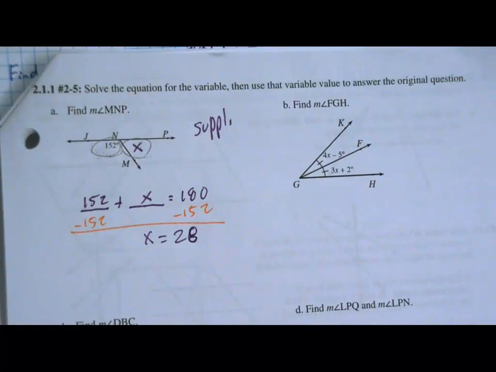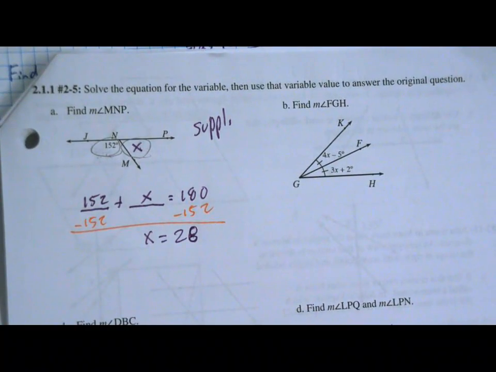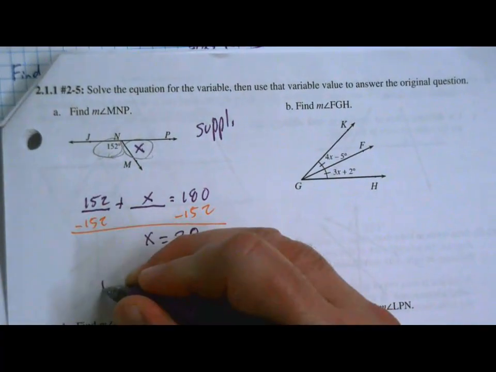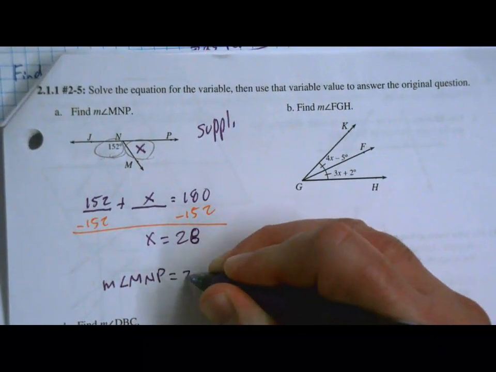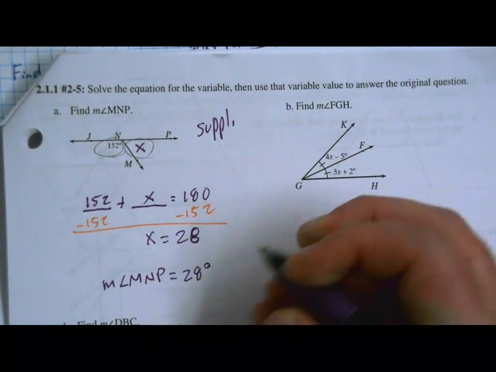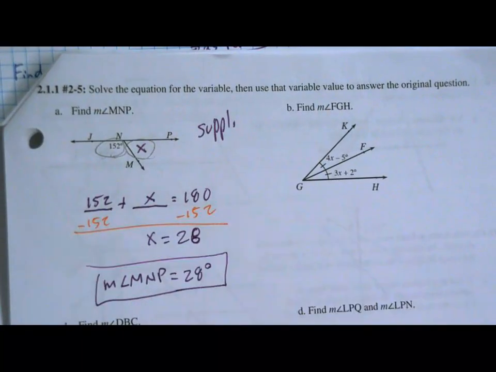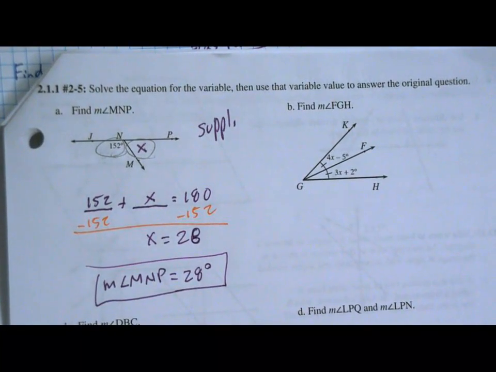By the way, x equals 28 is not the correct answer to this question. If you circled that on a test, you would get most of the points, but not all of them. Did the instructions ask you to find x? No, they asked you to find the measure of angle MNP. And the measure of angle MNP is not 28, it's 28 degrees. That's a full credit answer right there.